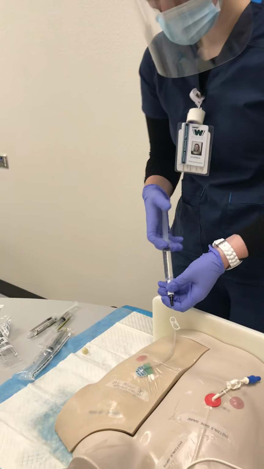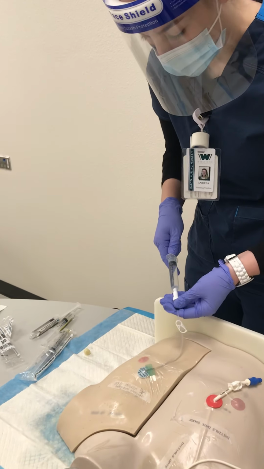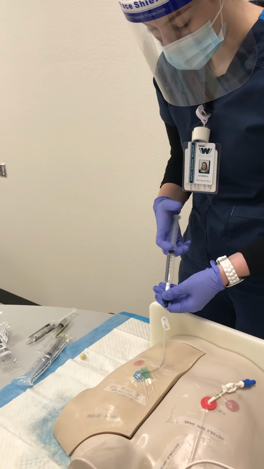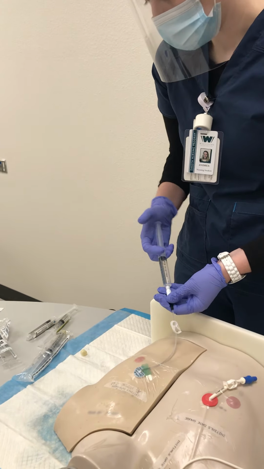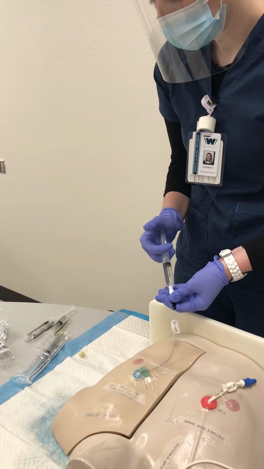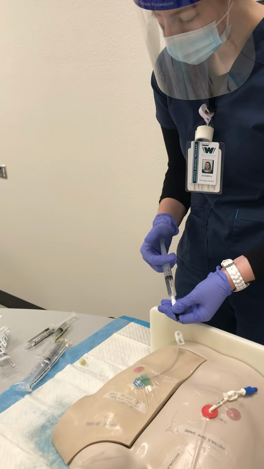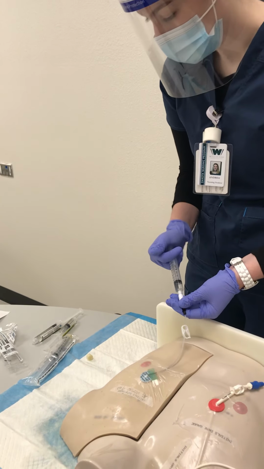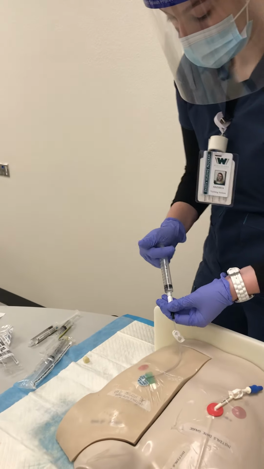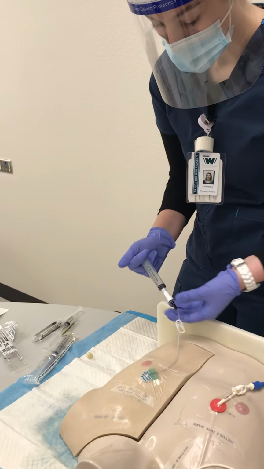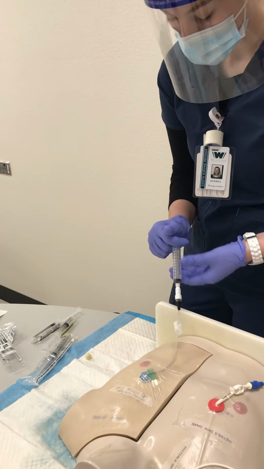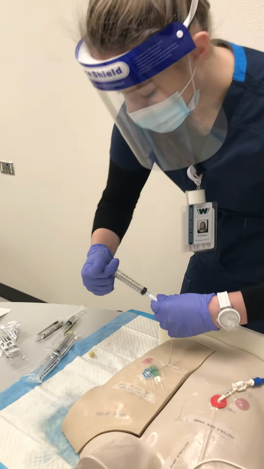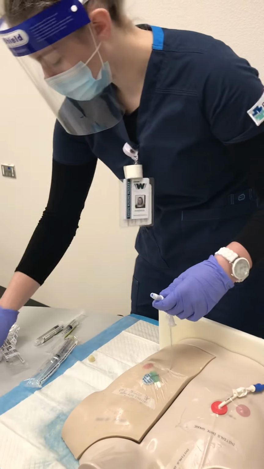unclamp my tubing. So I'm going to aspirate to make sure that I see a blood return, make sure the line is still patent, and it is. I see some blood coming back, and now I can do a push-pause method. So while this is still hooked, I'm going to lock that, keep my hands on the plunger, and then unhook this. And now I have my ceftriaxone to give.